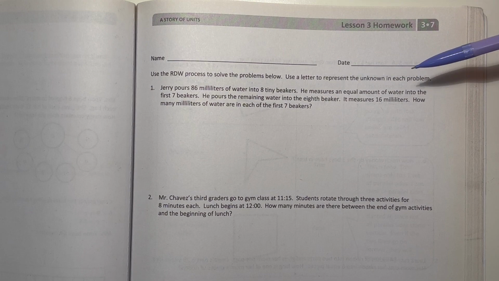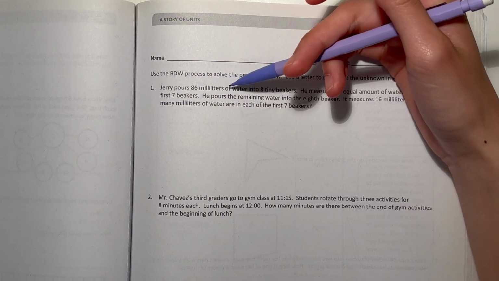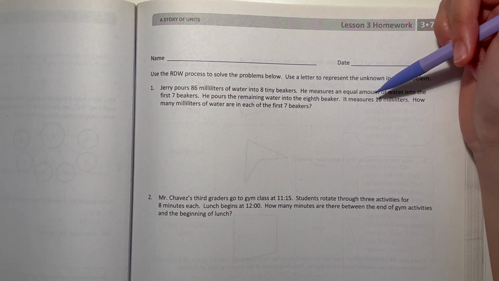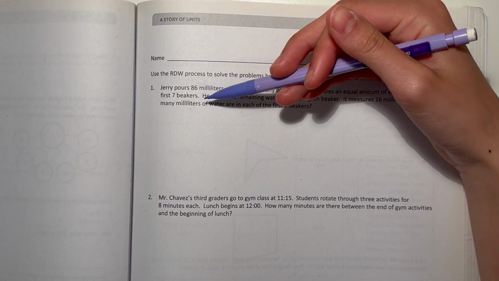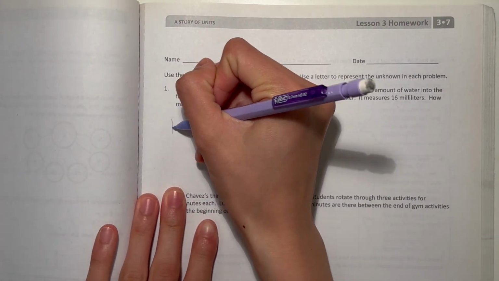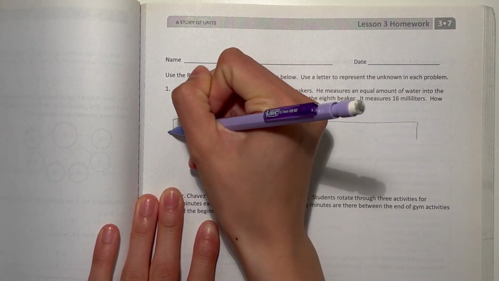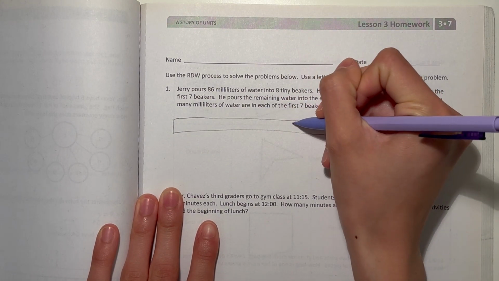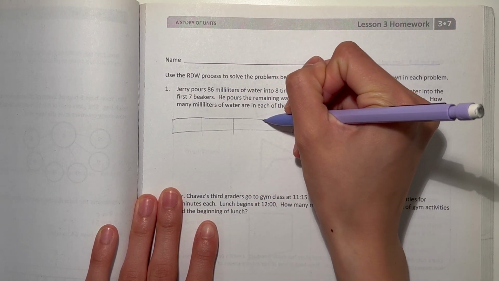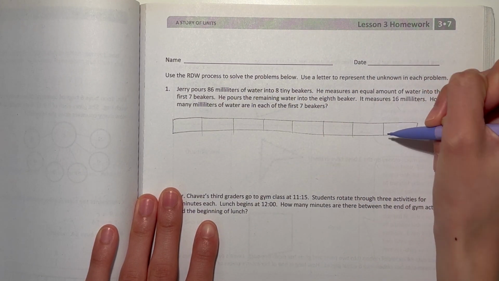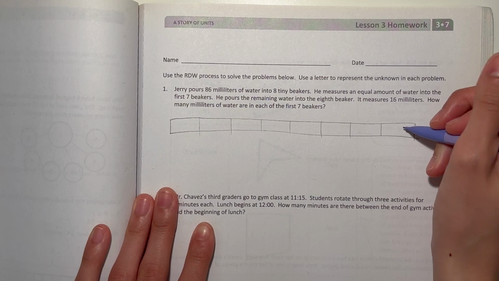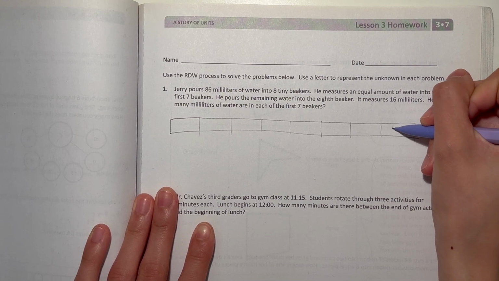He measures an equal amount of water into the first 7 beakers. He pours the remaining water into the 8th beaker. It measures 16 milliliters. So how many milliliters of water are in each of the first 7 beakers? Alright. So do a long tape diagram. Okay. So here we have the 8 beakers, and the 8th one has 16 milliliters.